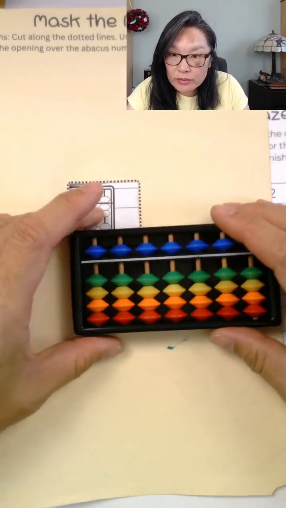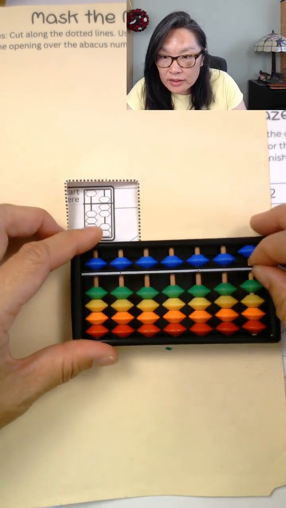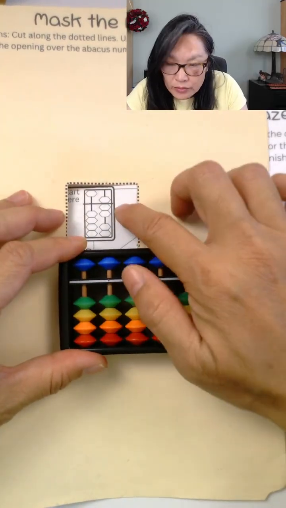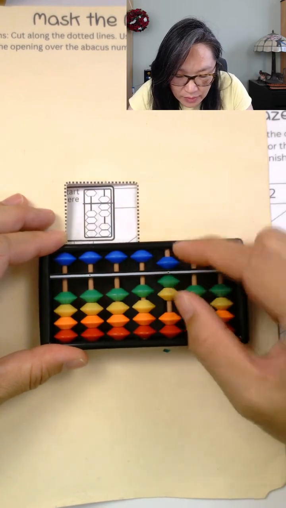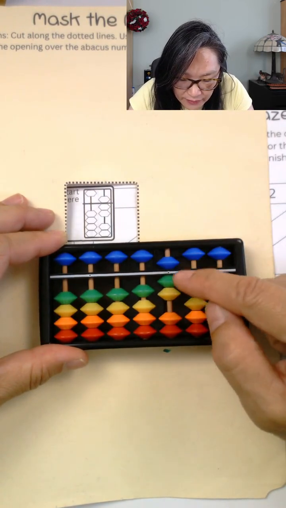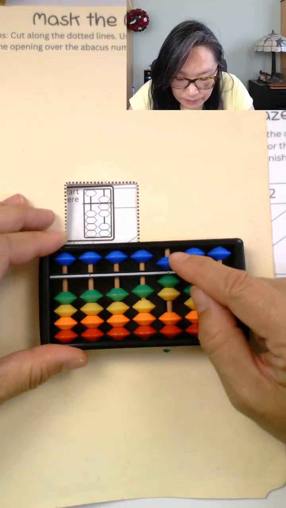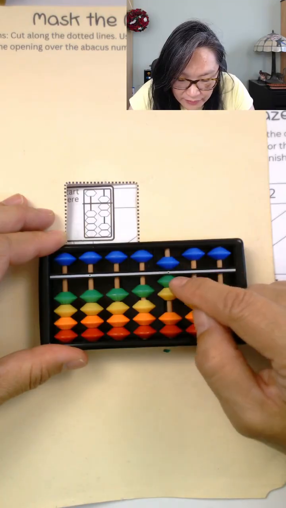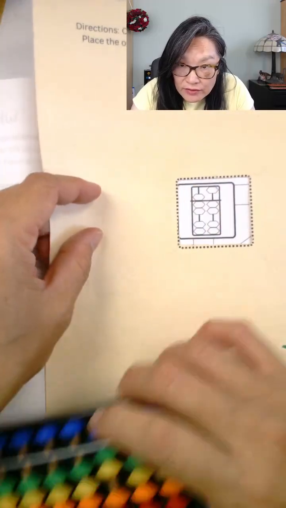Okay, so what are we doing? We're reading the Abacus. What we want to do is mimic this. If I look, this is this and that's that. So how do I read this? This is what we call 5, 6, 7. Notice that the top bead is the 5. So we have 5, 6, 7. So the answer is 7, and it'll take me to here. So I just followed the path.